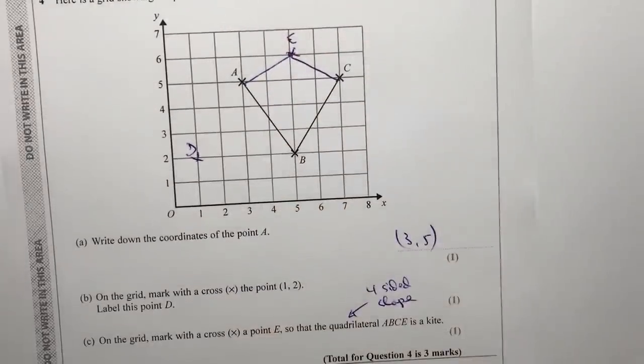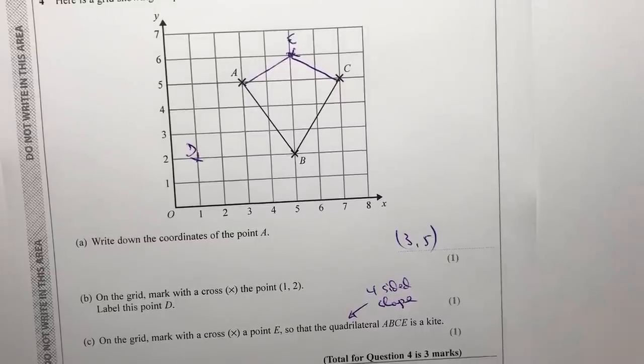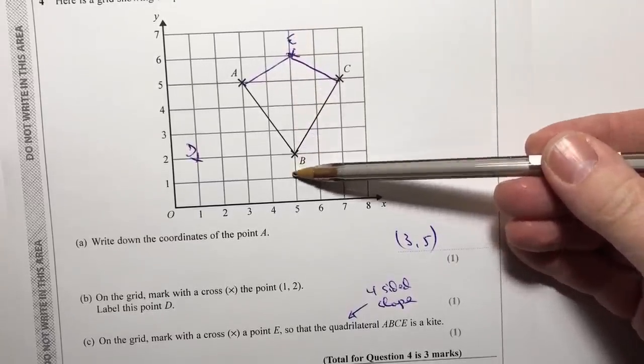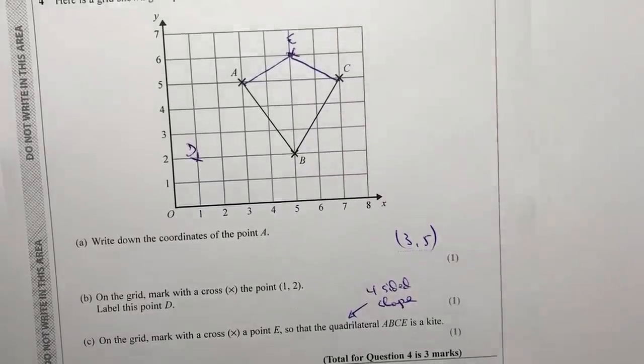Okay, it's that point there. And that is a kite shape. The thing about a kite shape is you've got to remember that it's got a central line of symmetry. It's got a single line of symmetry that goes between the two there. Okay, hope that's all right.